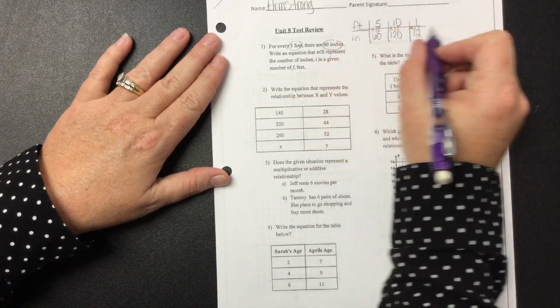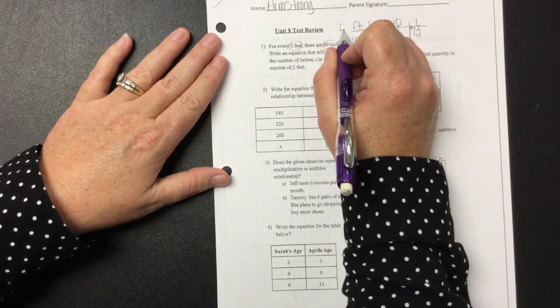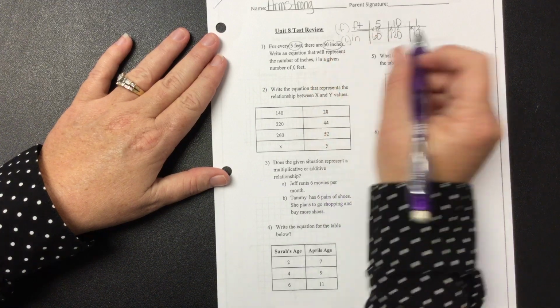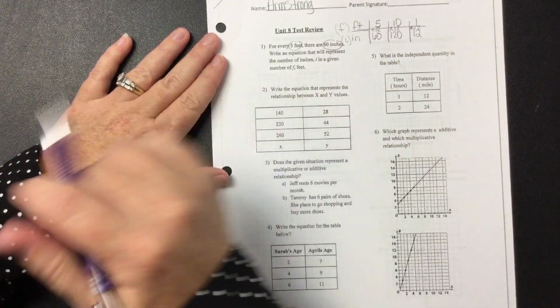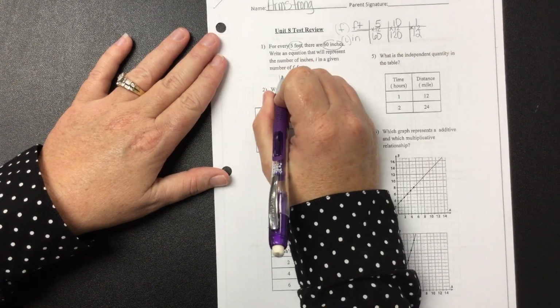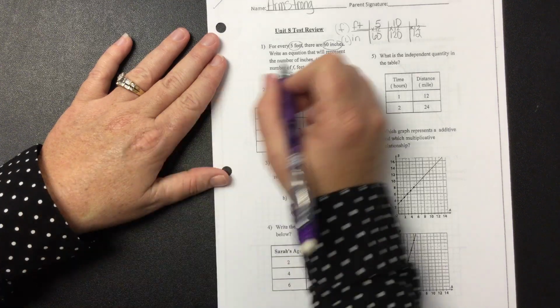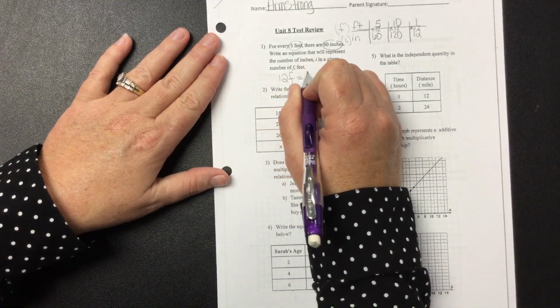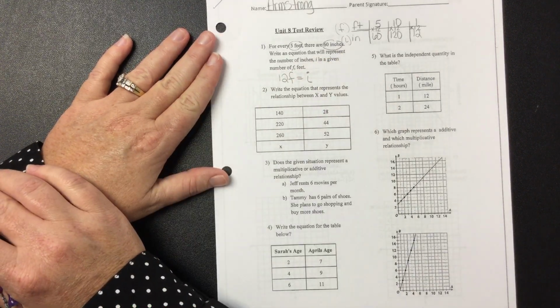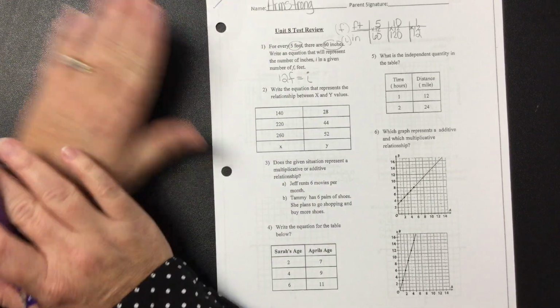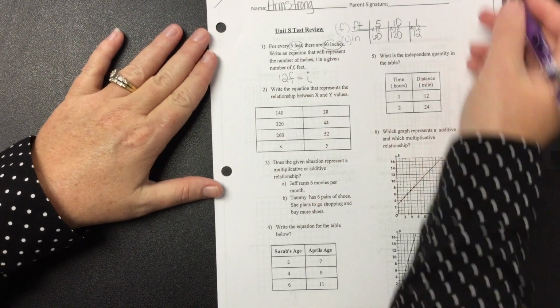So, my variable for feet is F. My variable for inches is I. So if I were to write out this equation, I would do 12 times the number of feet gives me how many inches I have. Would you agree? The other equation that I could have written is going the other way.